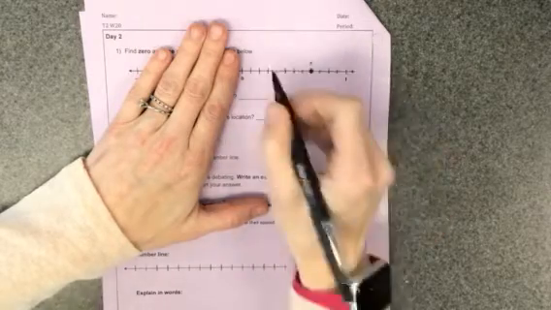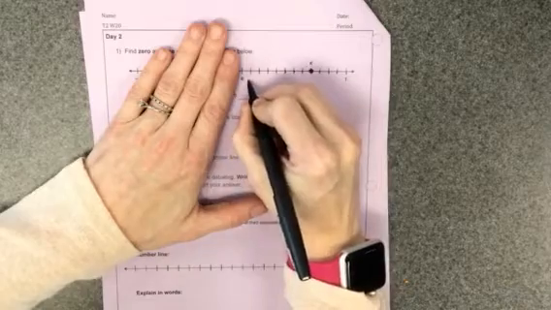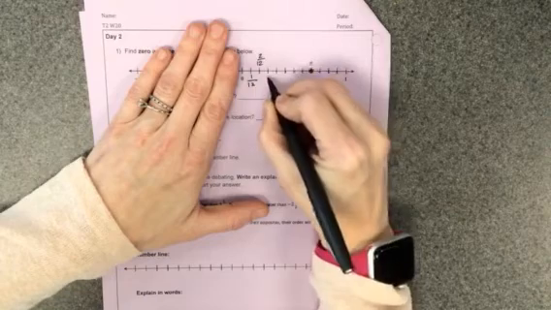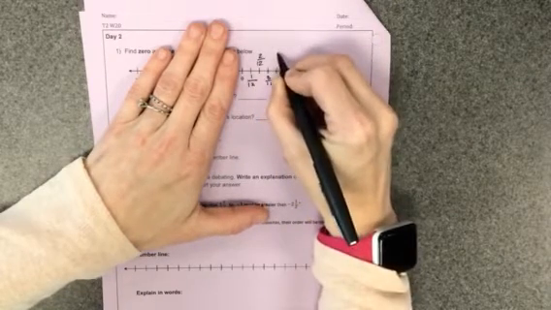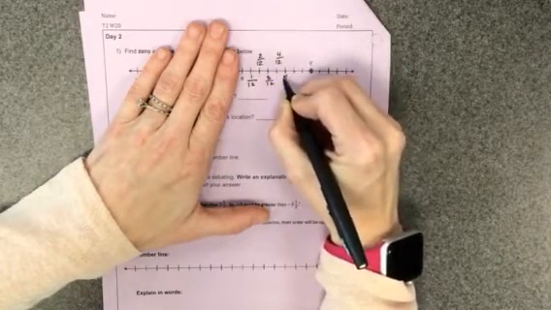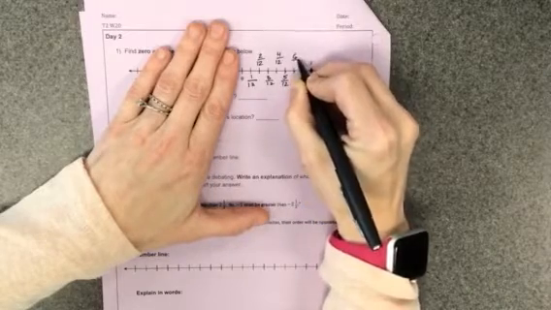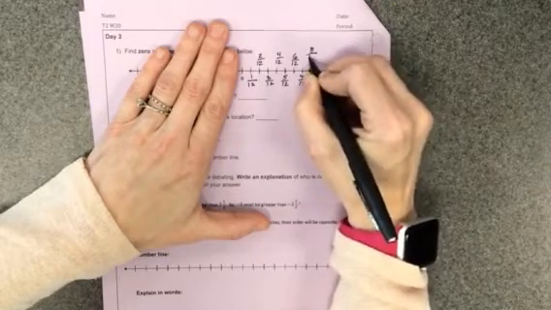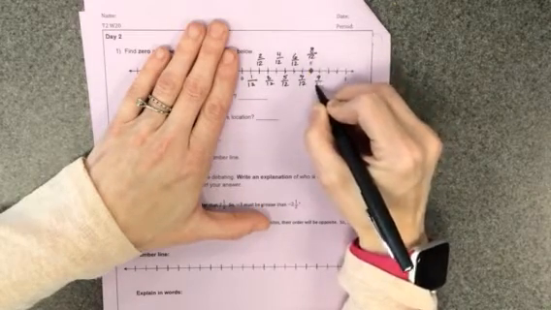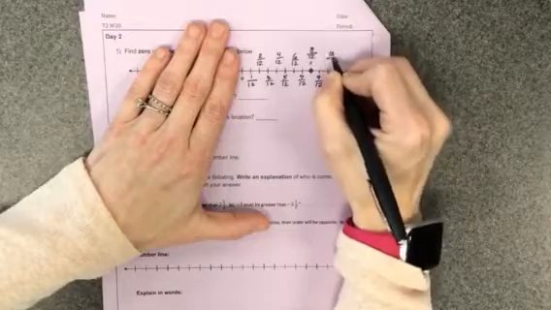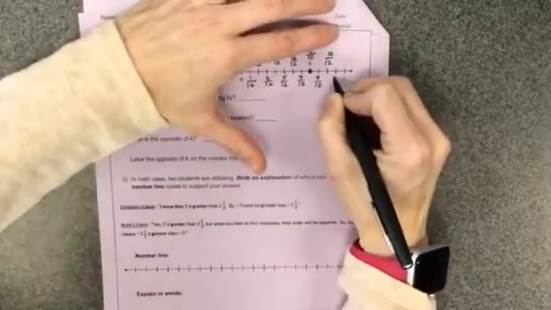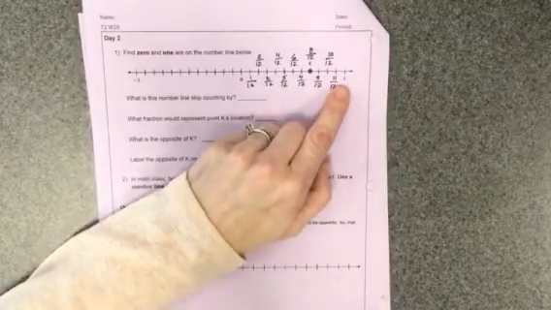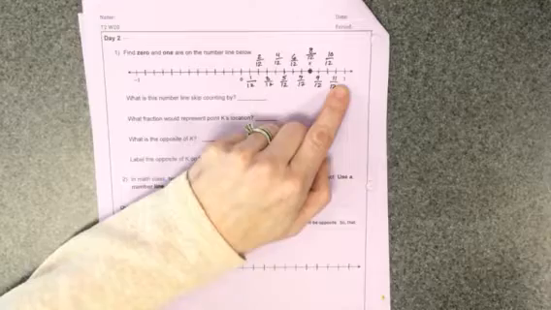So we're going to count by 12ths. 1 12th, 2 12ths, 3 12ths, 4 12ths, 5 12ths, 6 12ths, 7 12ths, 8 12ths, 9 12ths, 10 12ths, 11 12ths, and we could call it instead of 1, what? 1 whole, or 12 12ths.